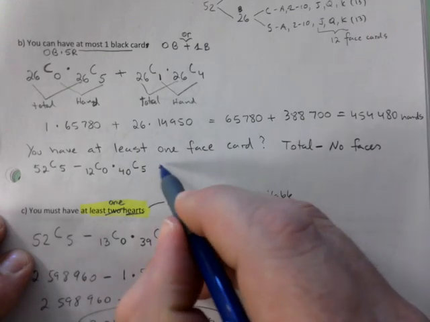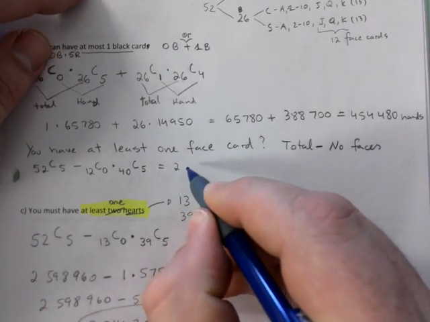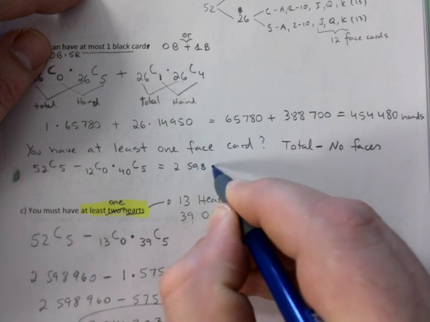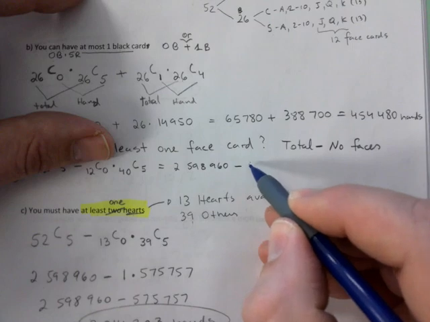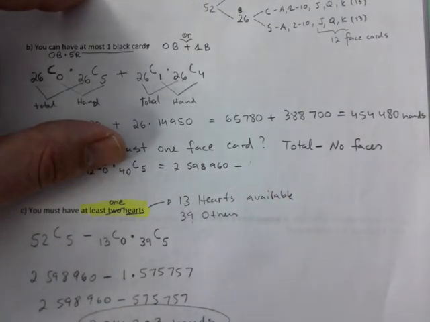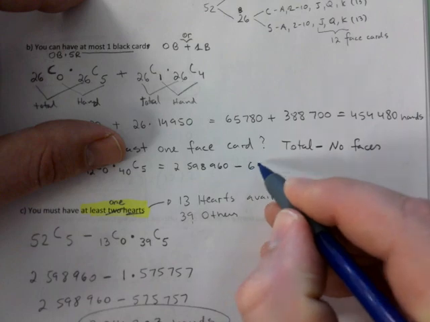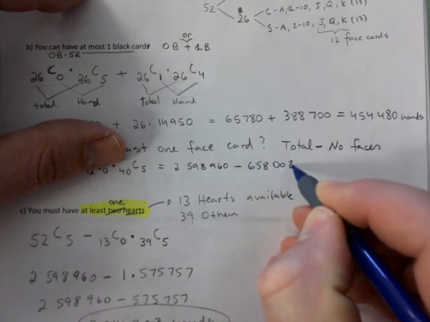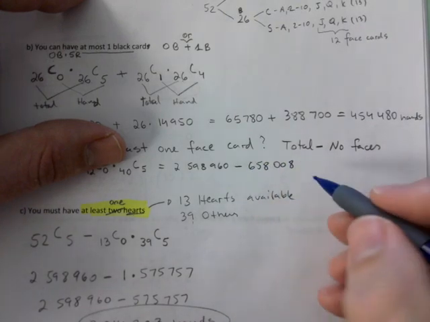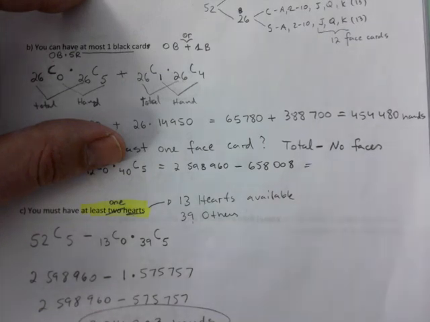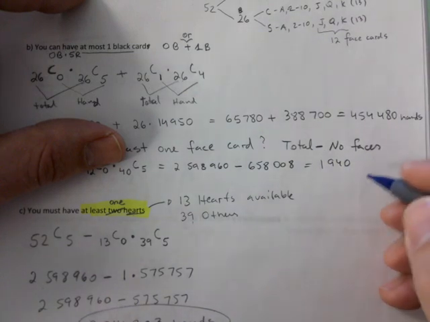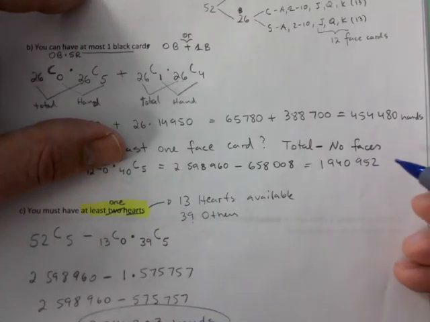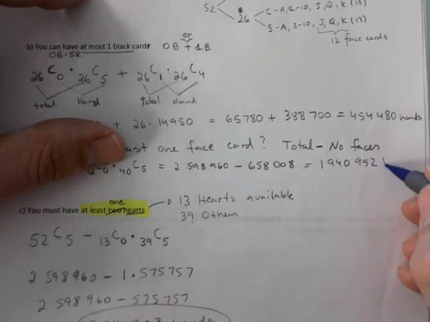Okay, so that gives me 2,598,960 minus 12 choose 0, which is just 1, times 40 choose 5, which is 658,008. Are we good there? We're good? Okay. 2,598,960 minus 658,008. I need your feedback when I make stuff up, okay? That's 1,940,952 hands.